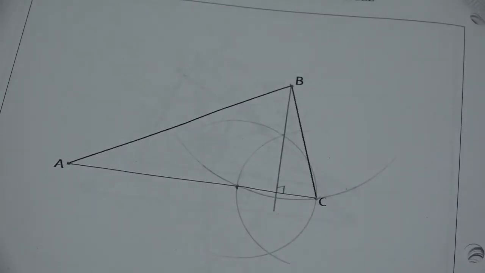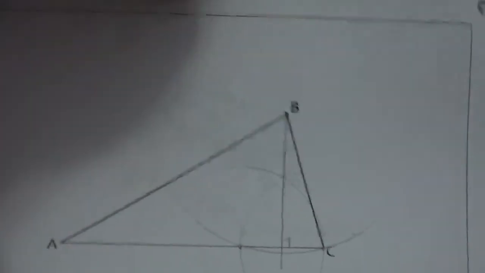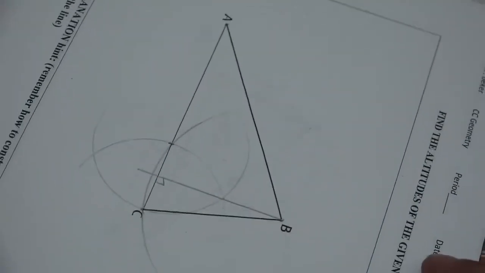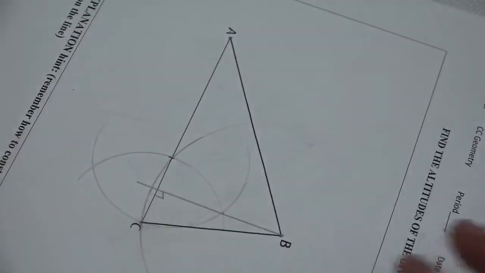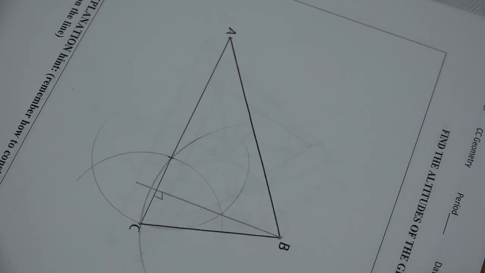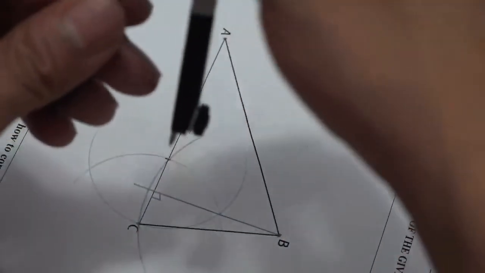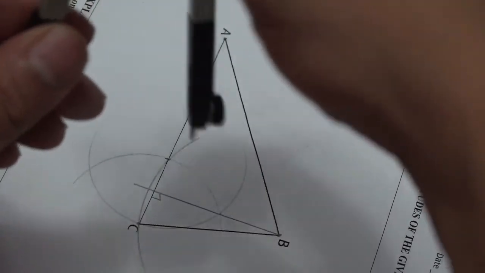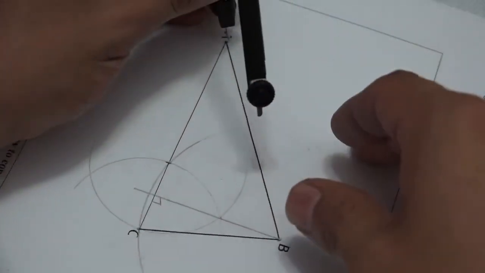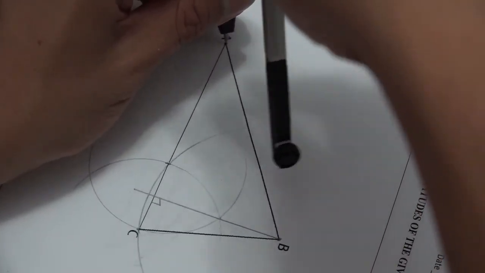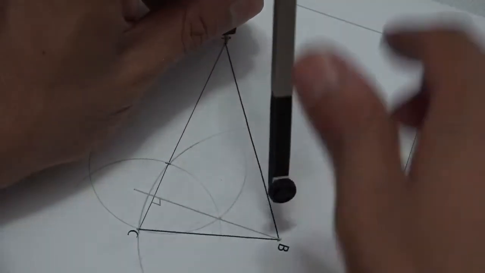Okay. Now guess what? It's not just one altitude. You gotta find all the altitudes. So I turn the paper around like this. I'm gonna go from A. I'm gonna find the altitude A. Cool. So what do I need? I need my segment. It's crazy, okay? You have to learn this. Construct the altitude. I'm gonna create my own segment that intersects the opposite side.